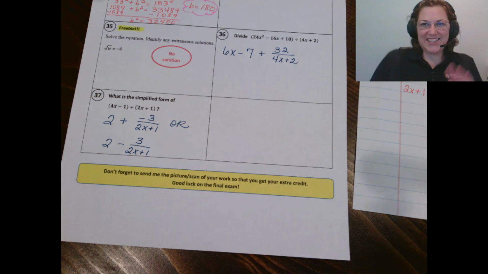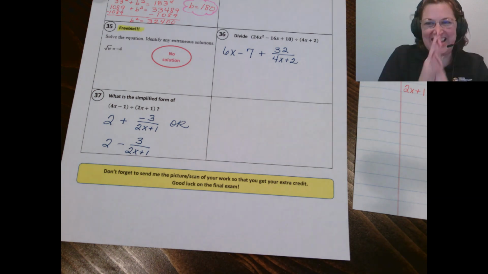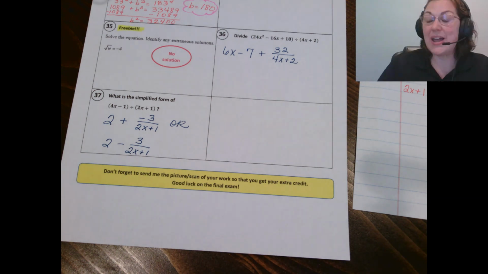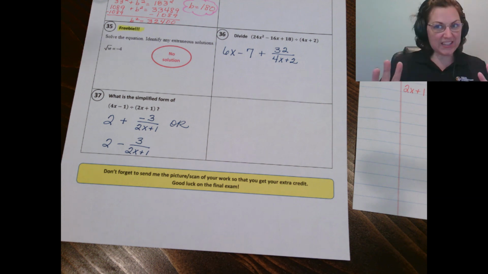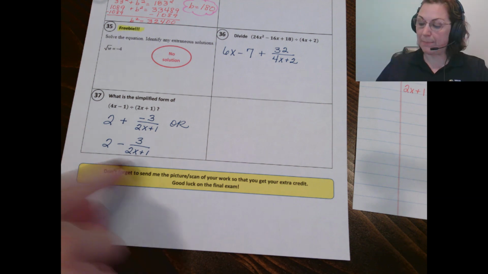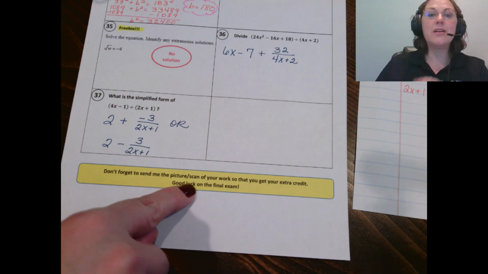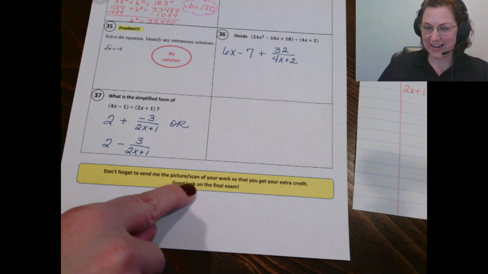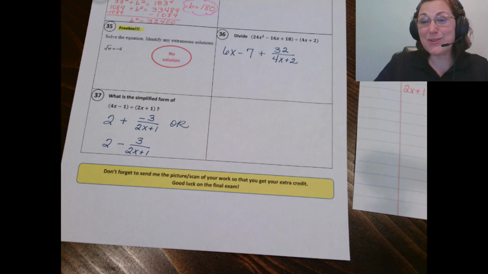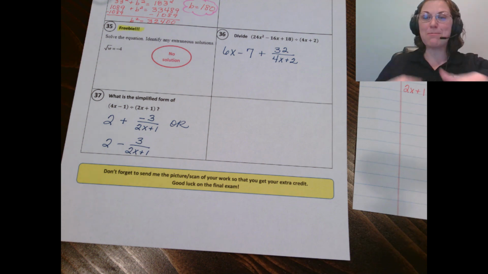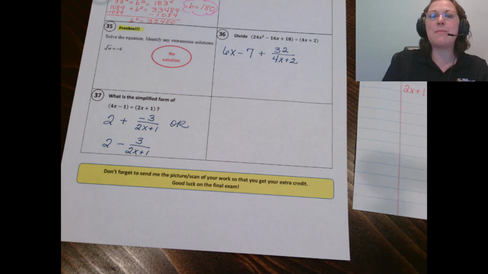All right, you did it. Yay, you finished all the problems in the practice exam. There's a few things to do. So make sure you send me pictures or scans of your work so that you get your extra credit. And then also be sure and do your very best on the semester exam. You have that practice exam right beside you so that you're looking at the problem, you're looking at your practice exam so that you do your absolute very best.